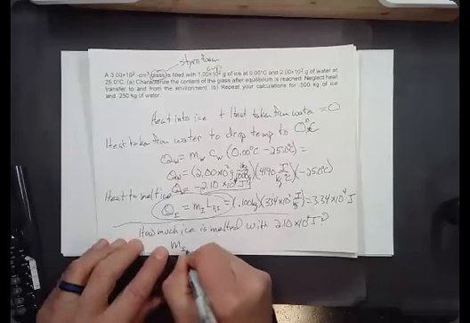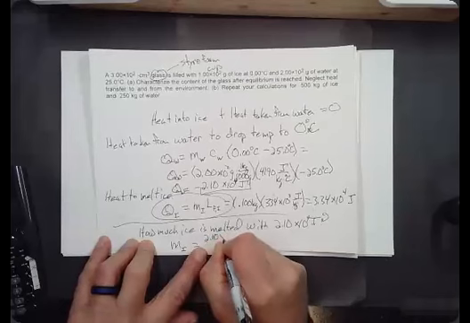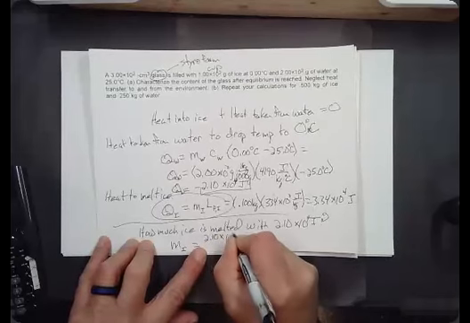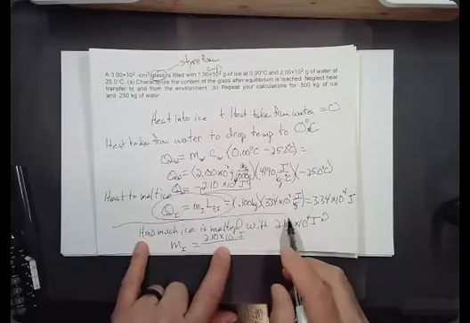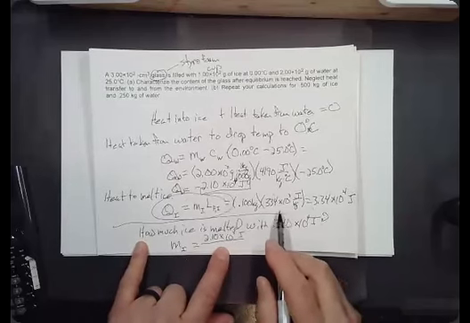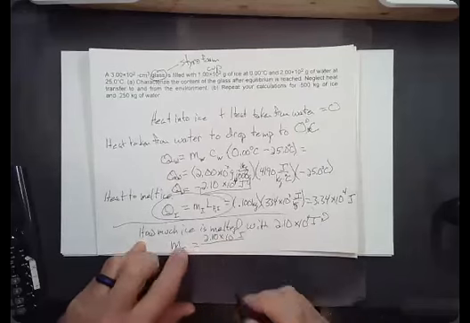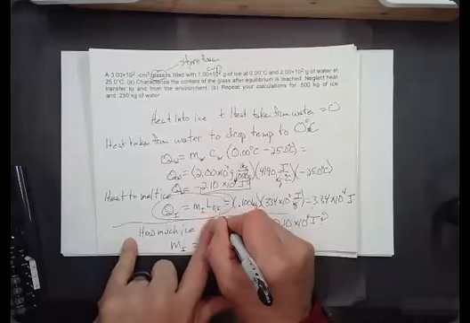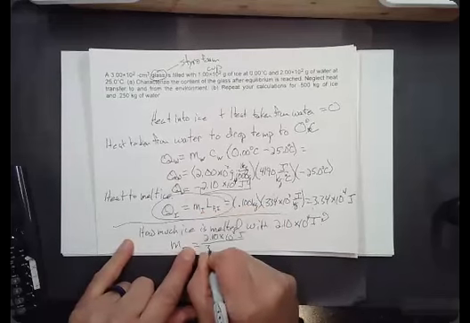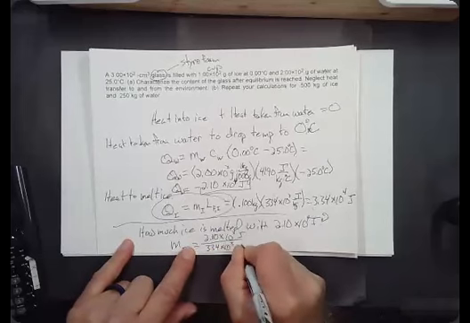M sub I will equal 2.10 times 10 to the fourth joules divided by the heat of fusion of water, 334 times 10 to the third joules per kilogram.